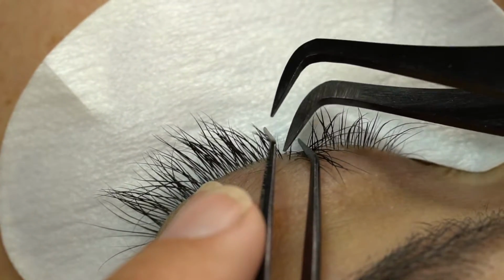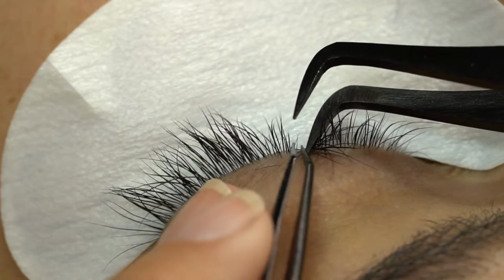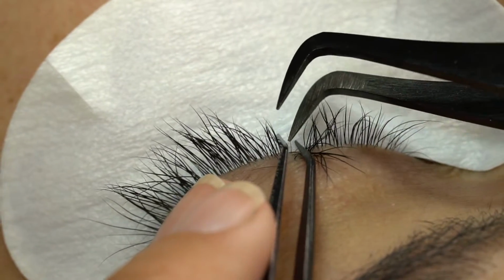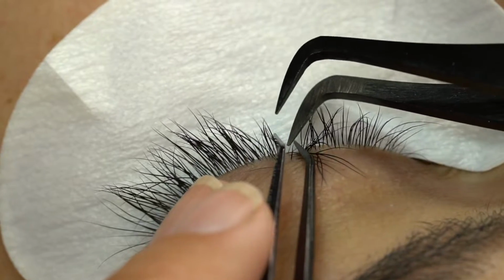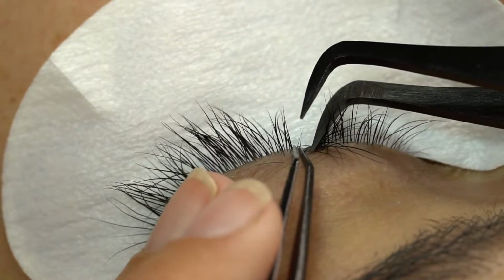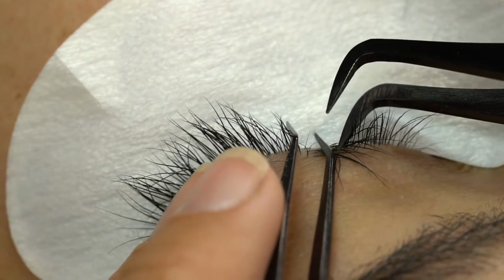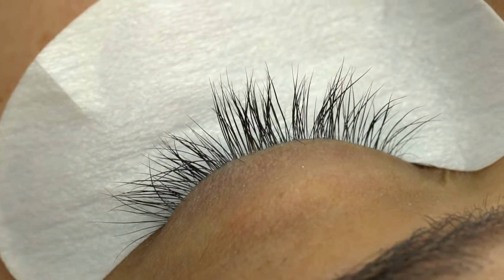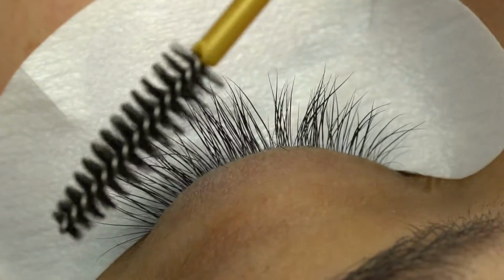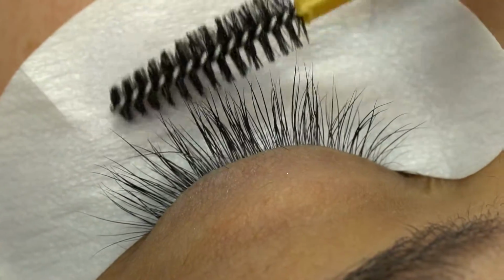I hope you can see this little tiny lash here. I would definitely skip this lash. It is not ready. It's very much an anagen lash and we want to leave that one and let him grow a little bit.